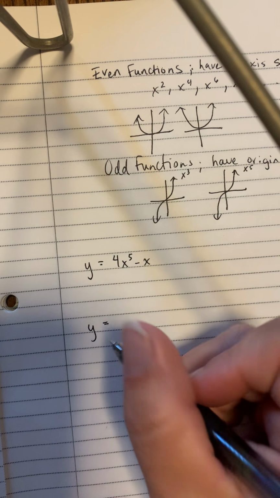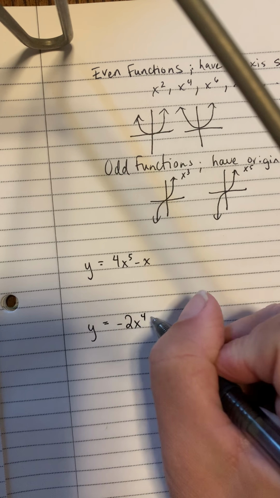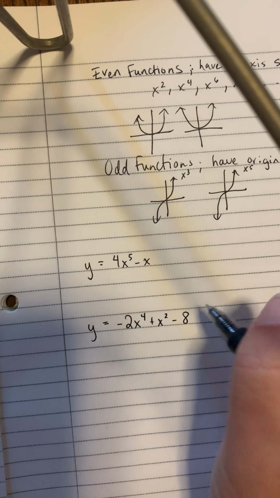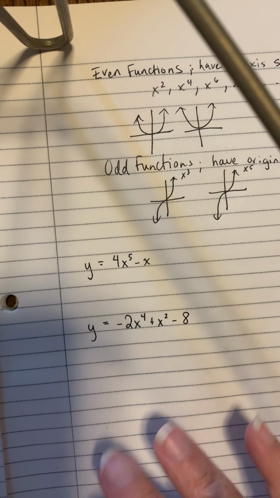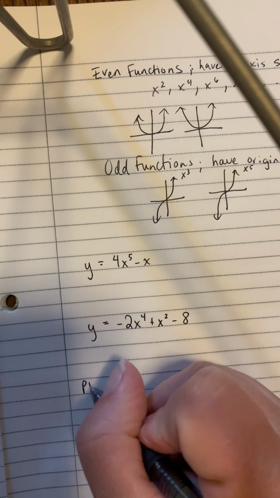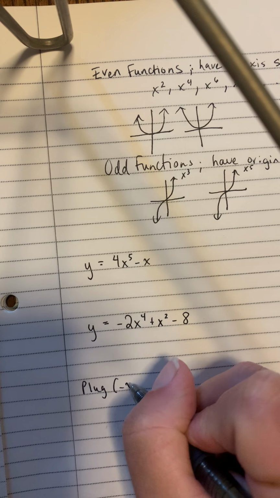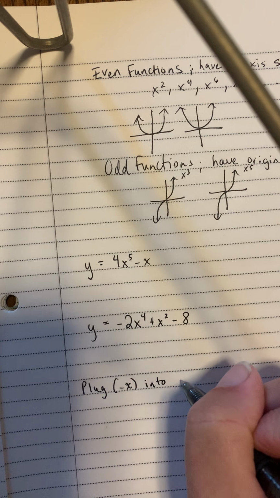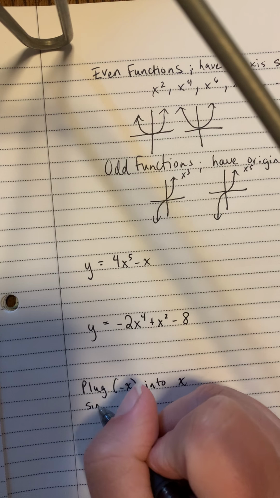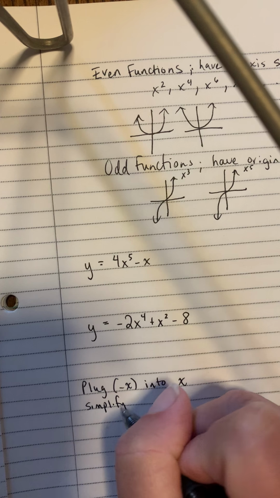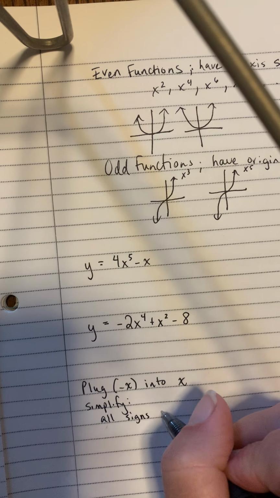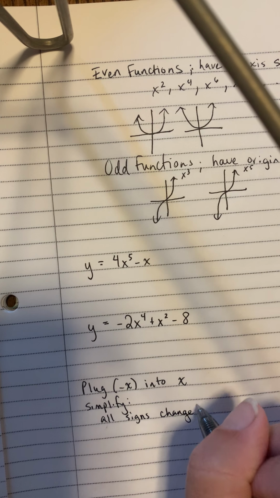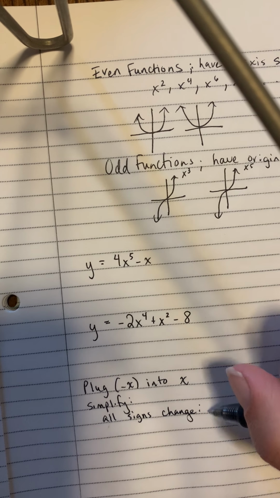Let's do y equals negative 2x to the fourth plus x squared minus 8. To figure out which kind of symmetry it has, plug negative x into x. Simplify. All signs change is odd.